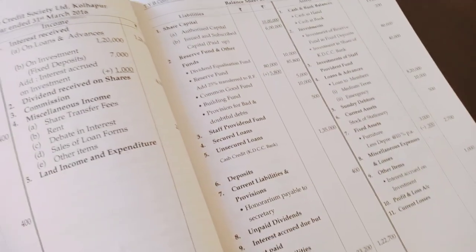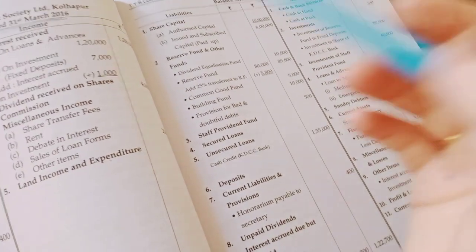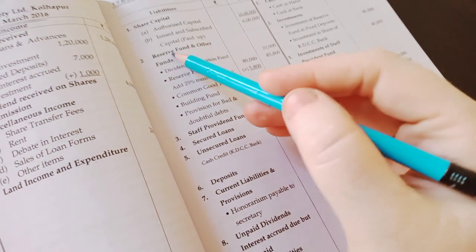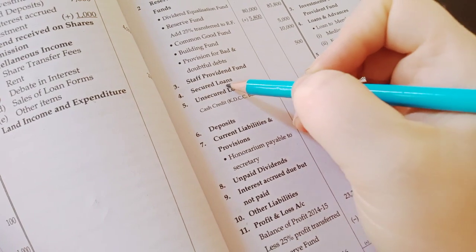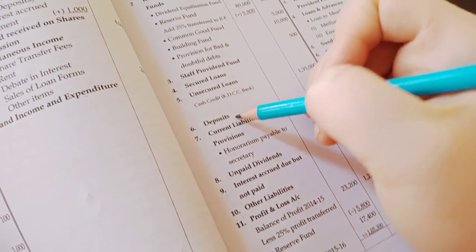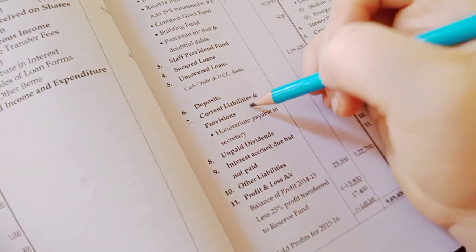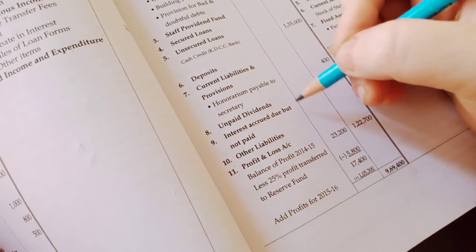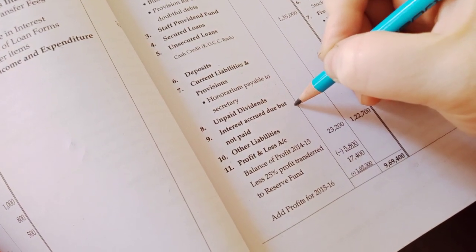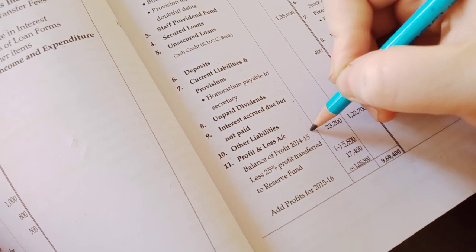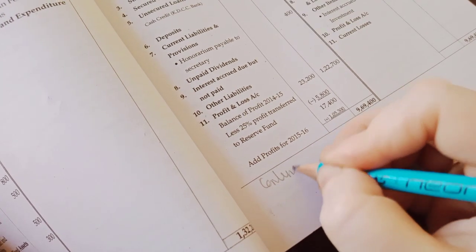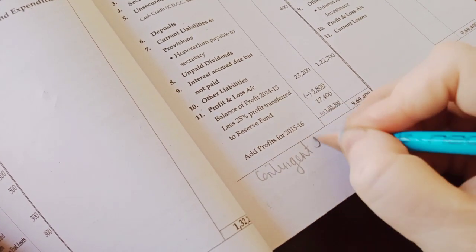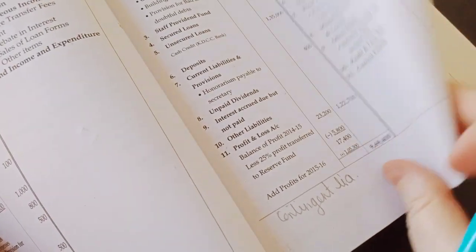On the liability side we have 12 heads: share capital, reserve funds and provision, staff provident fund, secured loans, unsecured loans, deposits, current liabilities and provisions, unpaid dividend, interest accrued due but not paid, other liabilities, and profit and loss account. Another one is contingent liability, which they have not given here, but that has to be included here.